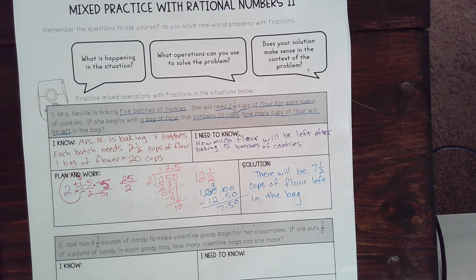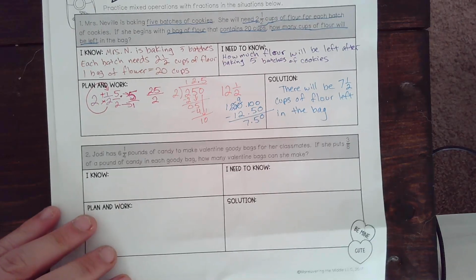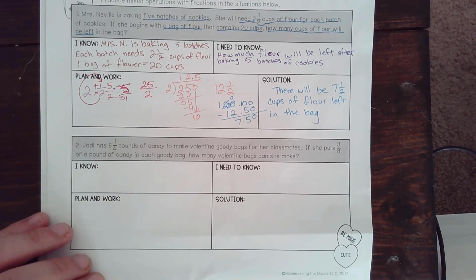And that is essentially how we solve that question. Now let's keep it going. Slide this up just a bit.